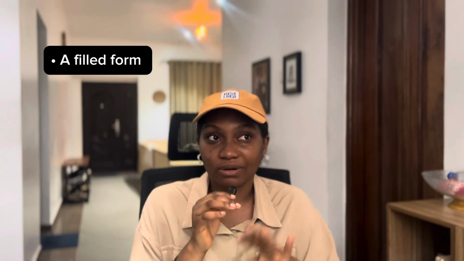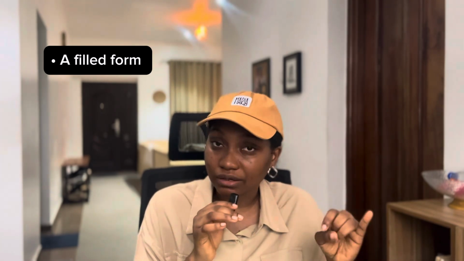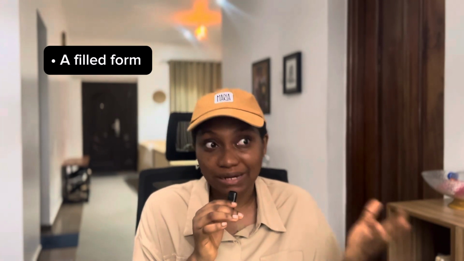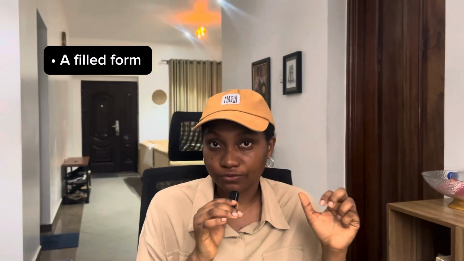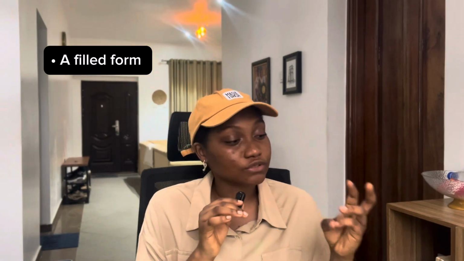Okay, so basically, you just need about 4 to 5 documents to open your DOM account. All right, just about 4 to 5 documents. So first you're going to need an account opening form, a DOM account opening form, and that one will be given to you by the bank. So you just walk into any branch of your bank, and tell them you want to open a DOM account. They give you a form, so that's not on you. All right, so you need that.